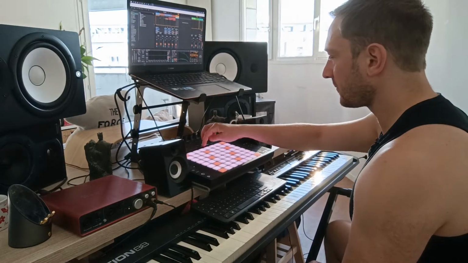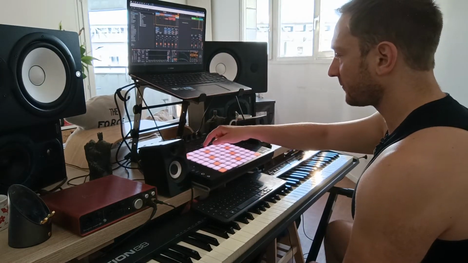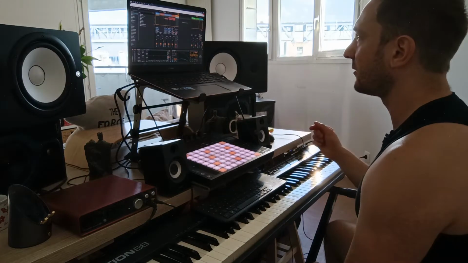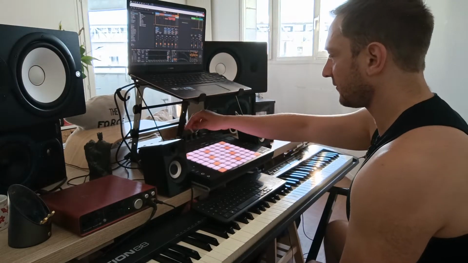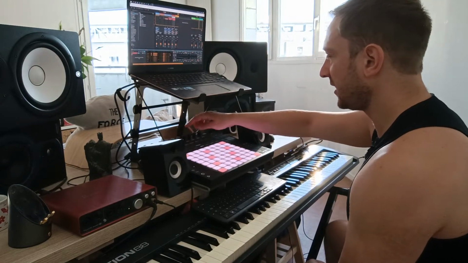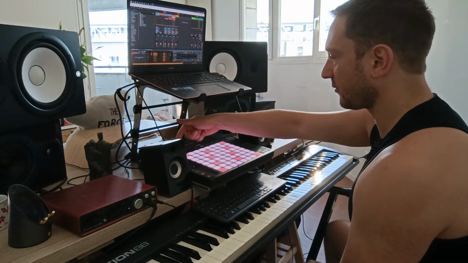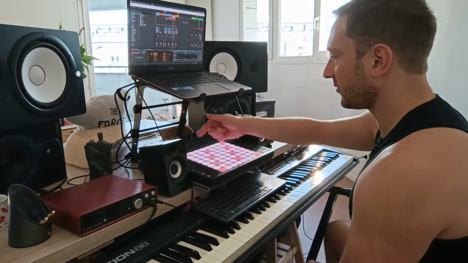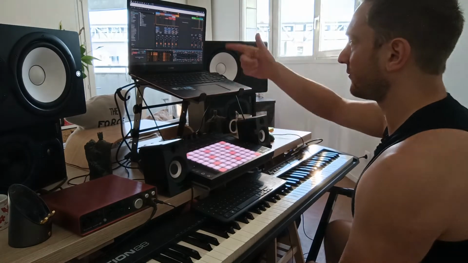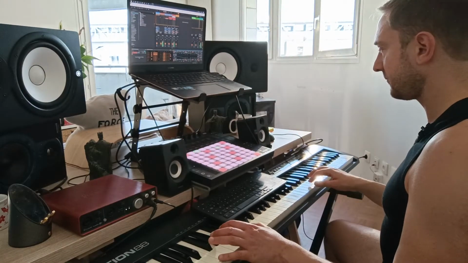It is very straightforward. We can really see the various controls here. For example, here I can control, when I go deep, every parameter of the Analog synthesizer.